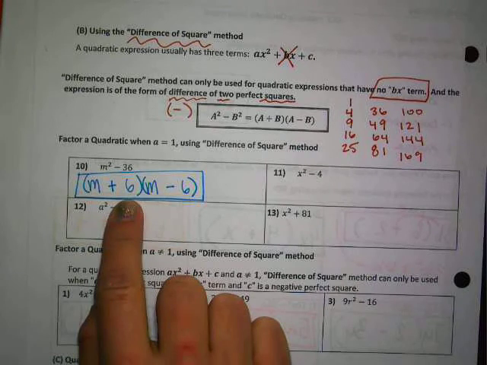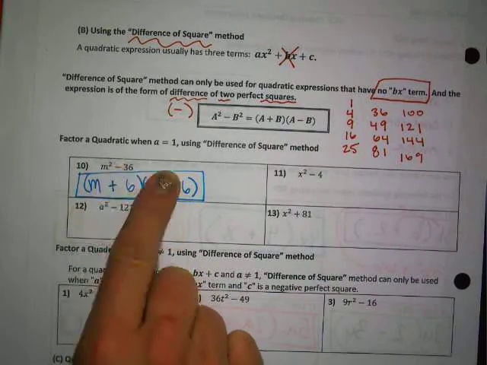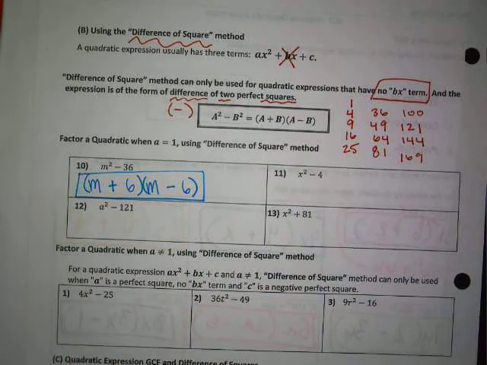If you wanted to check your work, yes, you would FOIL this back out, but you don't have to do that, unless you want to check your work. Why is one plus and why is one minus? Because when you FOIL it back out, that's what's going to get the middle term to cancel. You need one plus and one minus for the middle term to cancel.